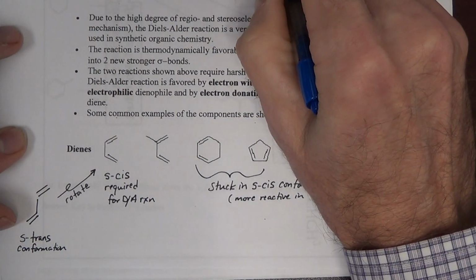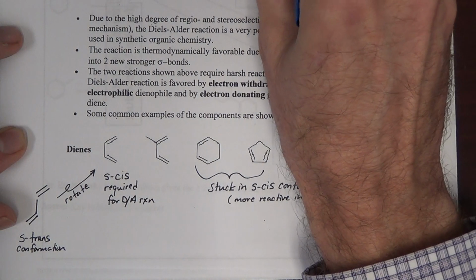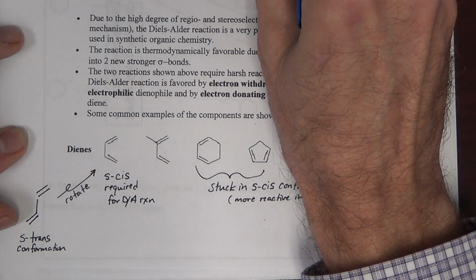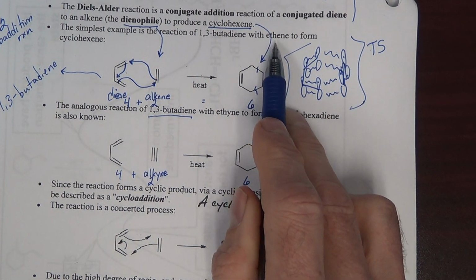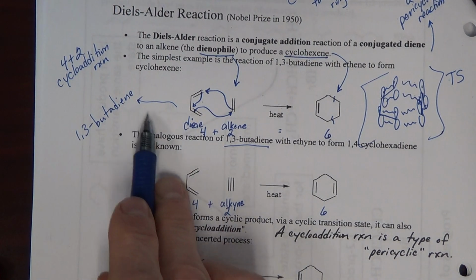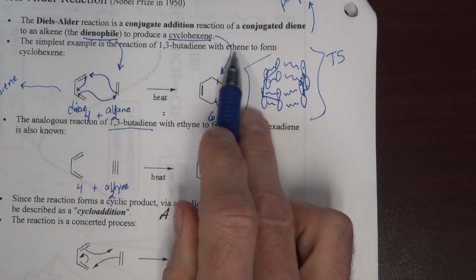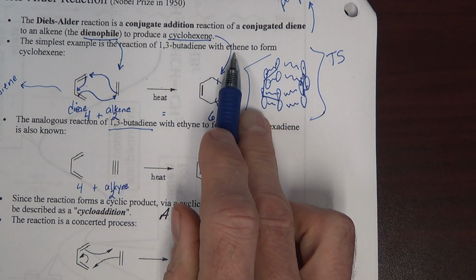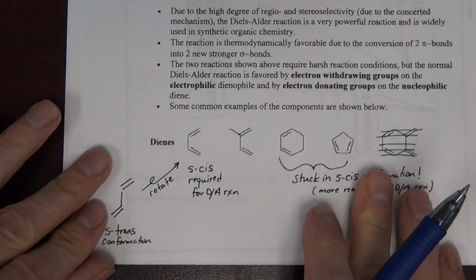Up here it's reacting with ethene. Sorry, I wrote the name here for this one. And sometimes you'll hear ethene called ethylene with an L in there. Ethylene. Okay. All right. So 1,3-butadiene.